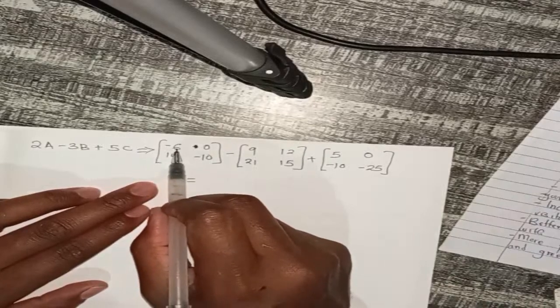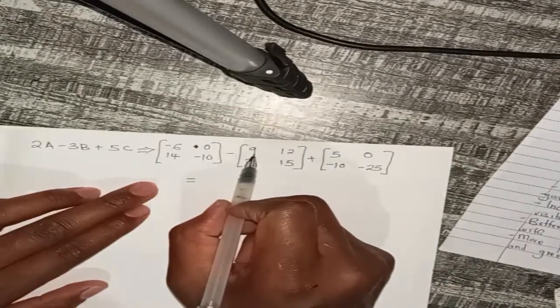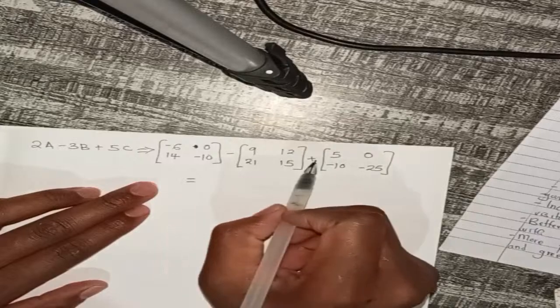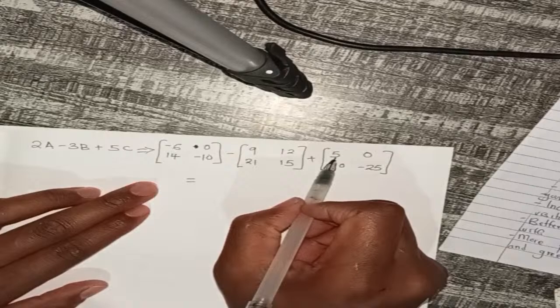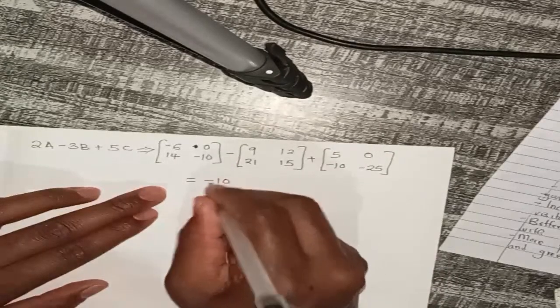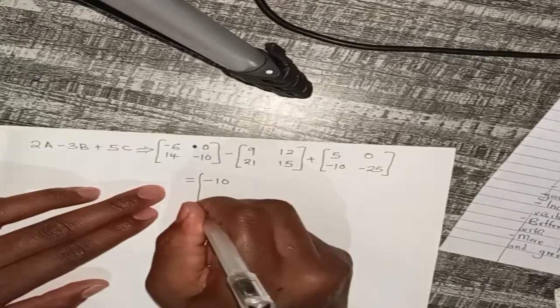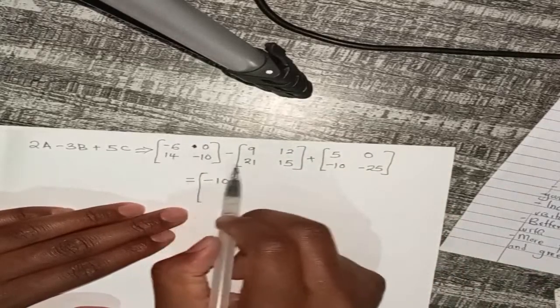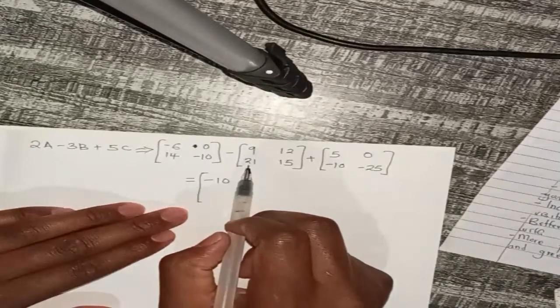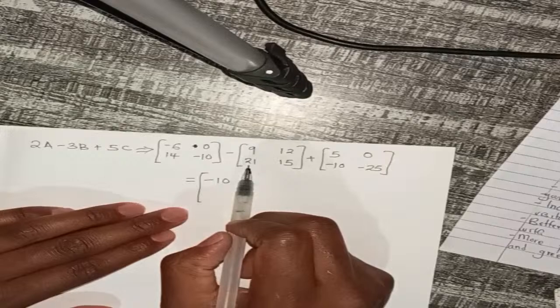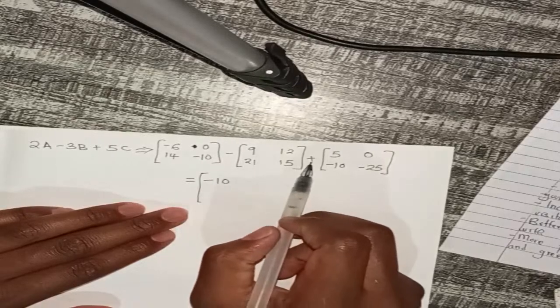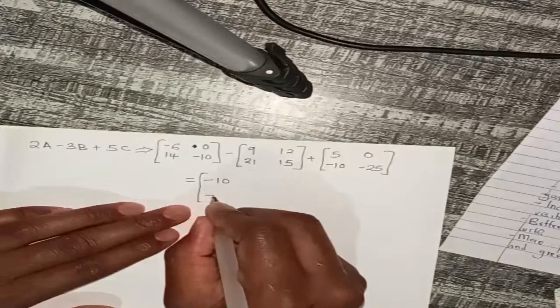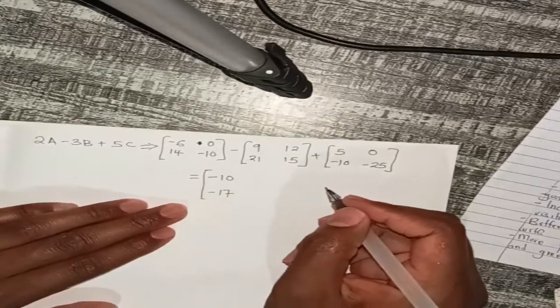So we have minus 6 minus 9, that is minus 15, plus 5 to get minus 10. Then we have 14 minus 21, that is negative 7. Negative 7 plus negative 10, that is negative 17.